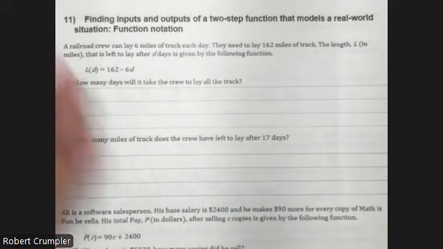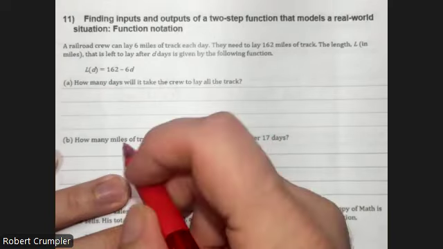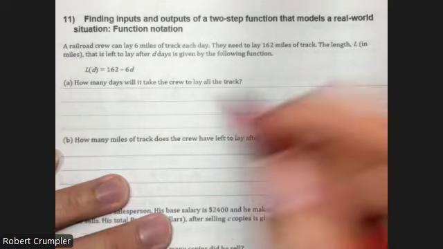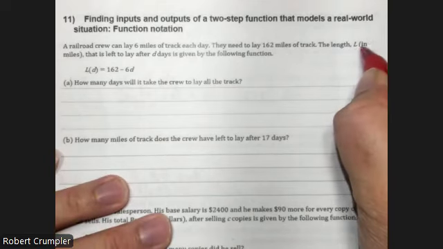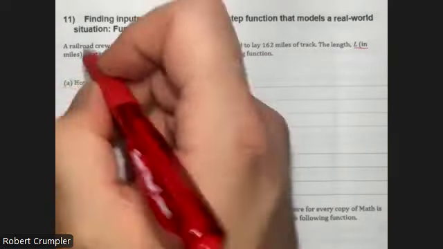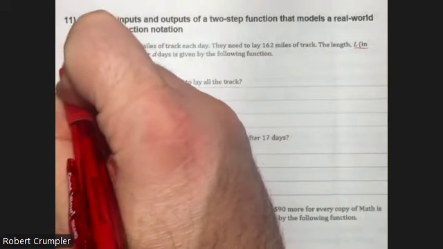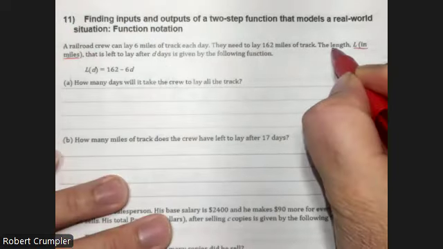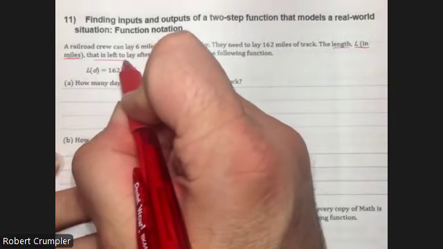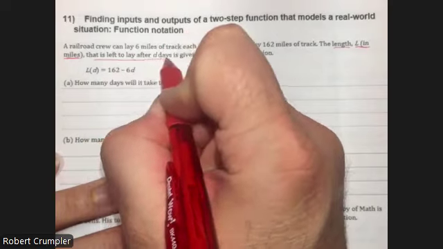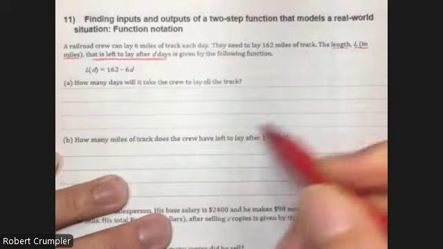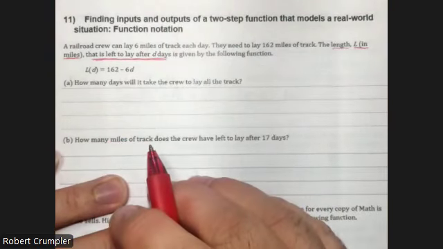As we go through and solve this, the thing to remember is how the variables are defined, and that's very important. Remember that we're told that L, our output, is defined in miles. The length L is left to lay after D days. So obviously D is your time in days, and L is the amount of track that is left to lay.